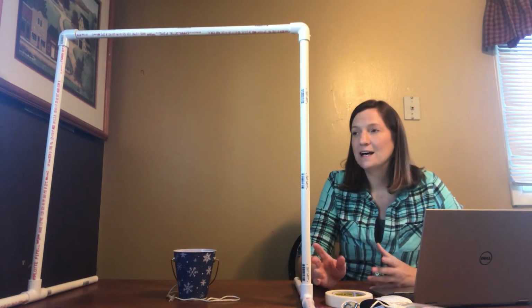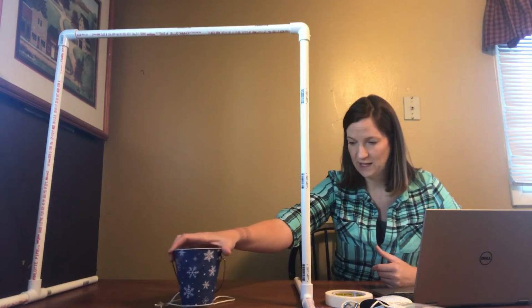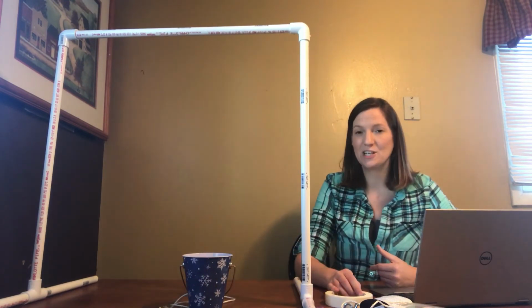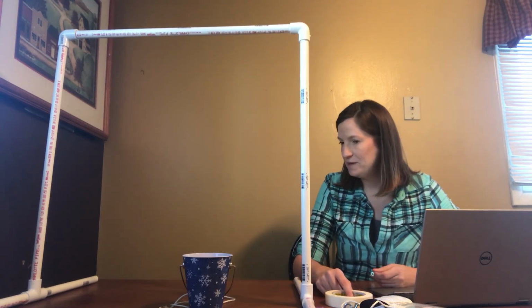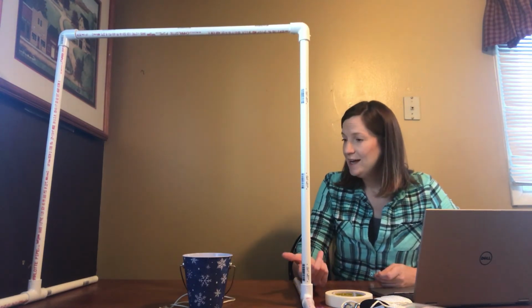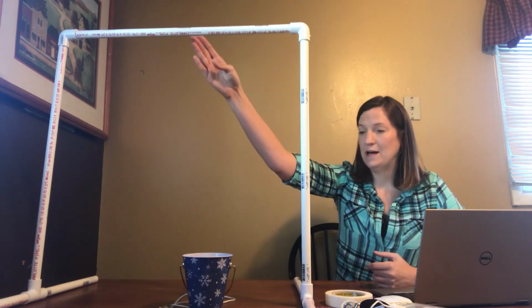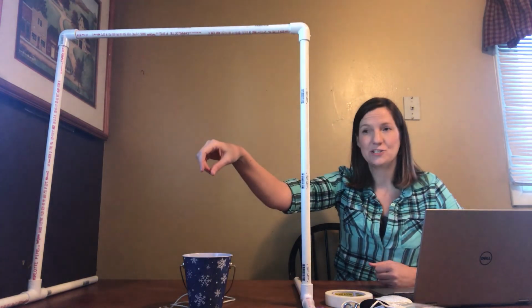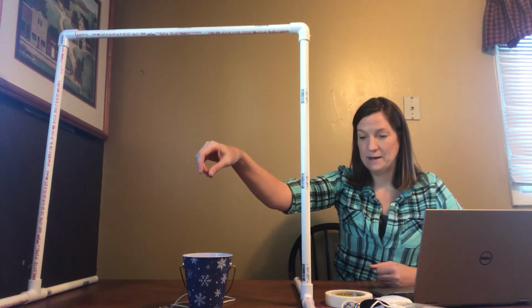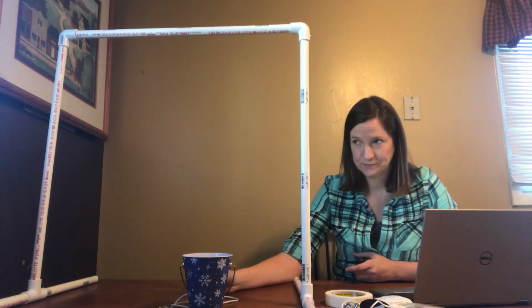Now, I did see another fun project that could extend this lesson, and it's the pendulum painting that I was talking about in the beginning. It's just using one of these frames. They have the string up top, attached to a Dixie cup, a solo cup.